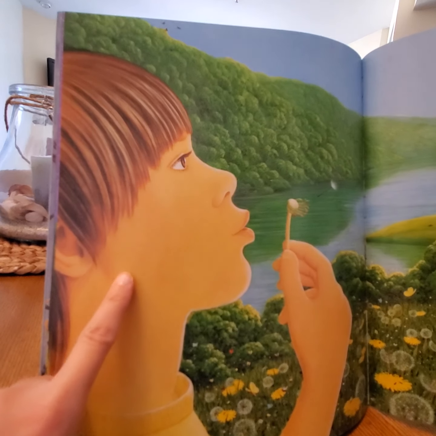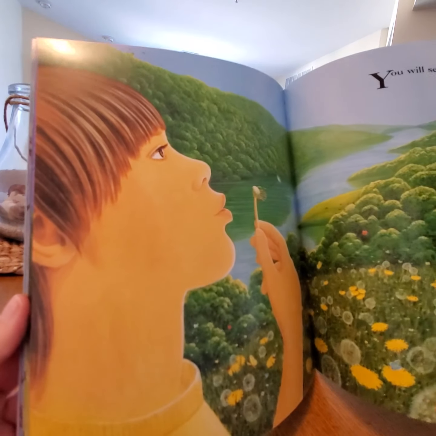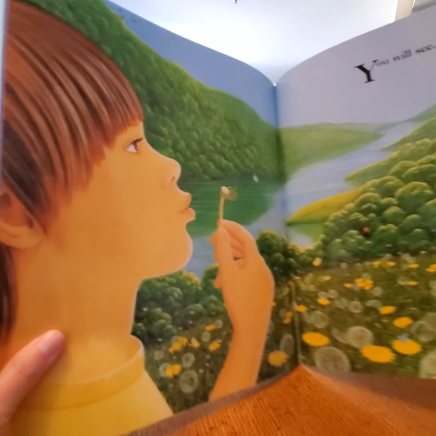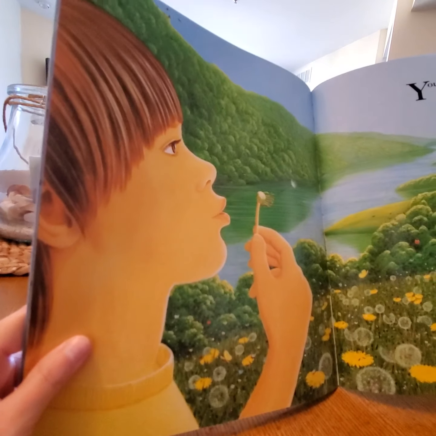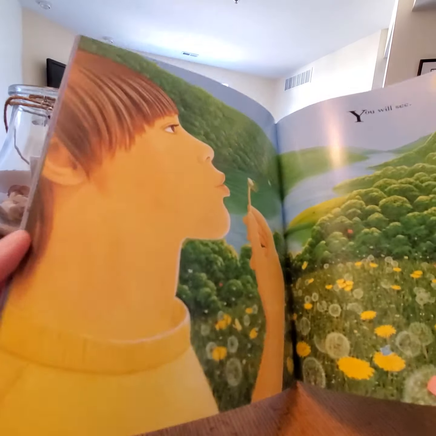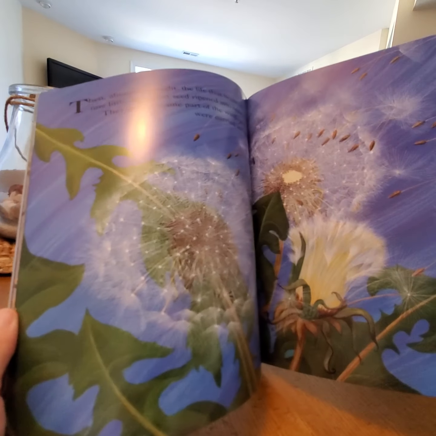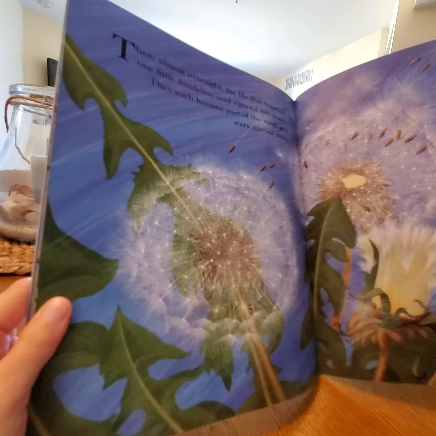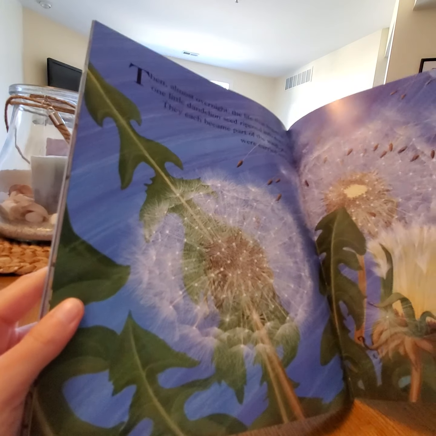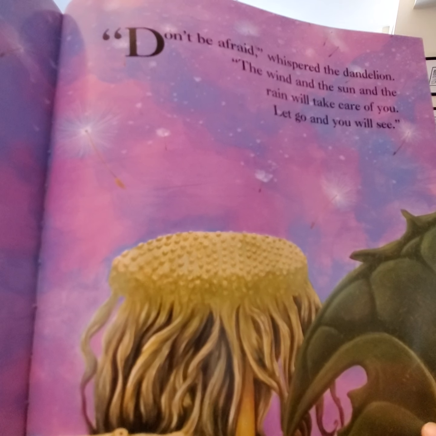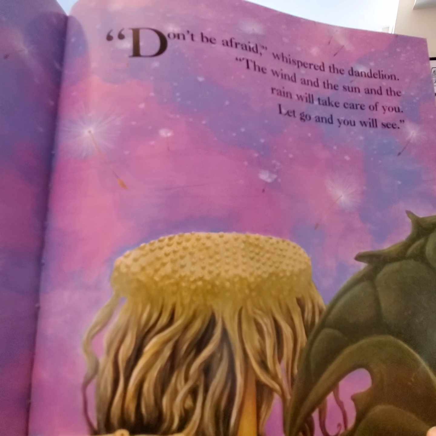Is this the main character in the story? Because that's the only person I really saw in the story. If you said yes, I'm sorry, you're incorrect. The main character is actually the dandelion and the seed, because that's who's talking in the story. I saw those quotation marks right here. Don't be afraid, whispered the dandelion.